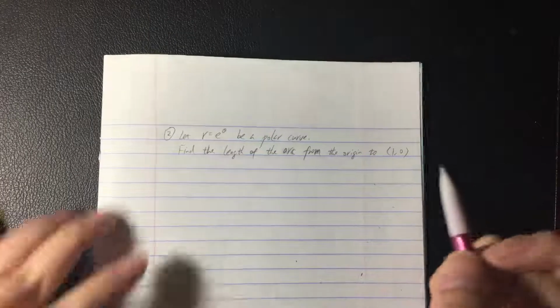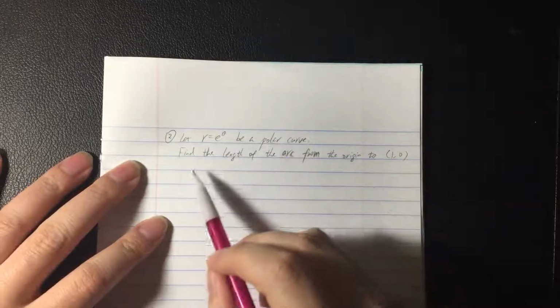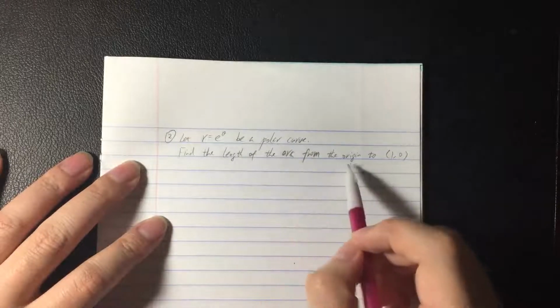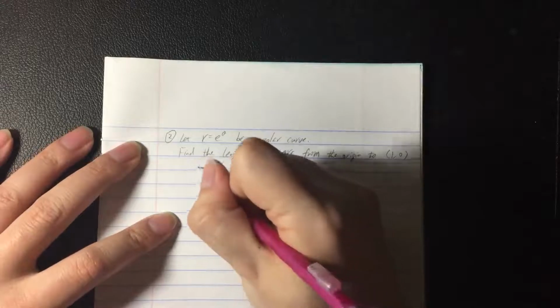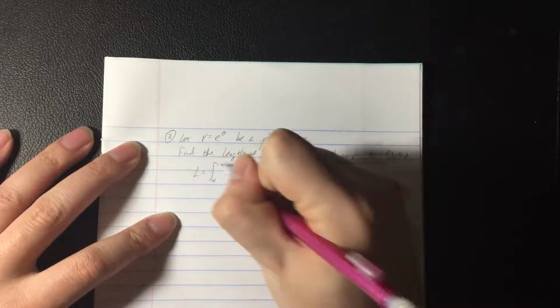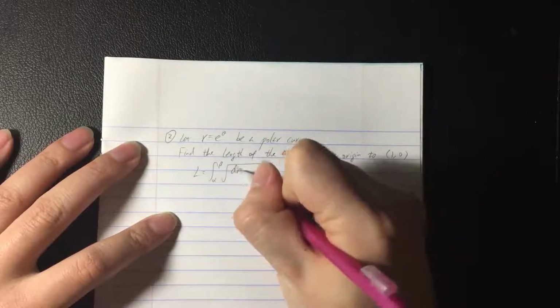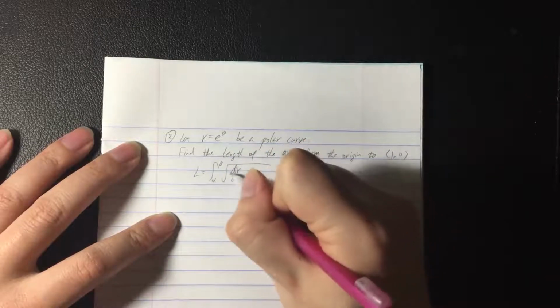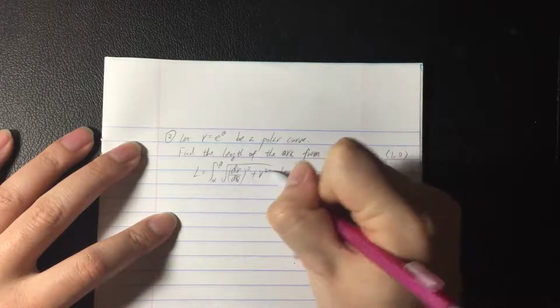Next example. Let r equal e to the power theta be a polar curve. Find the length of the arc from the origin to the point (1, 0). The formula for the length of an arc is the integral from alpha to beta of the square root of dr over d theta squared plus r squared, d theta.